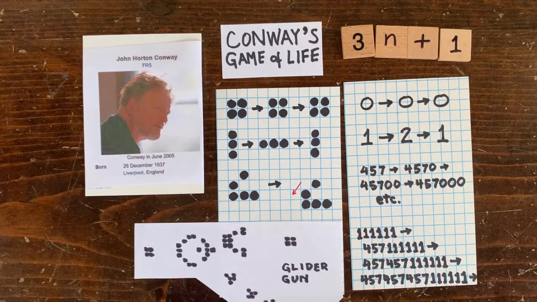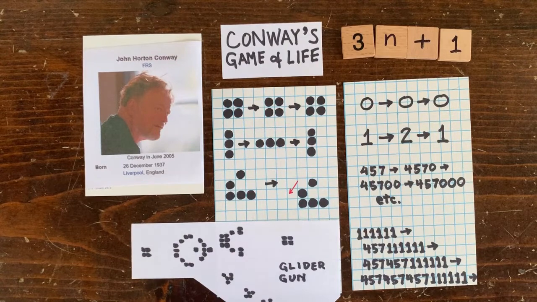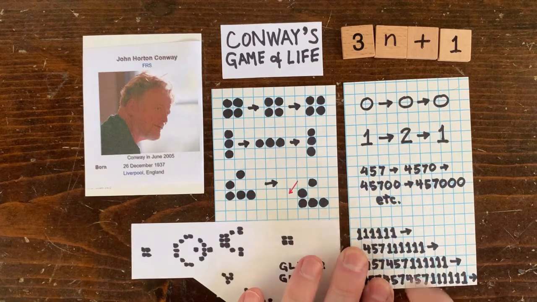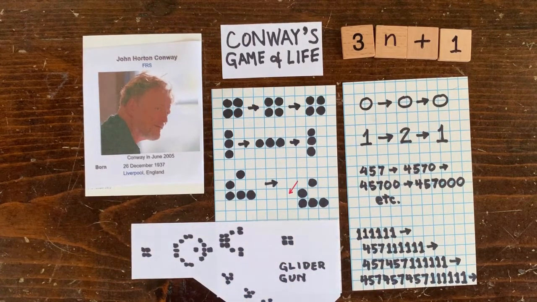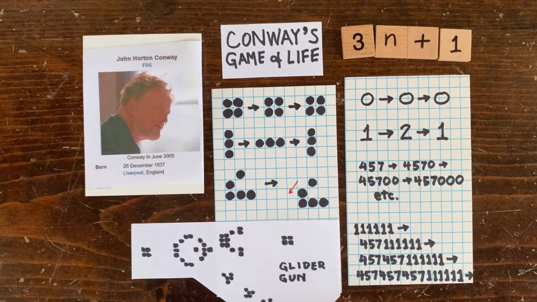Now, the game of life also has looping patterns that move, like this glider. And an analog for 3n+1 might be a sequence like 457, 4570, 45700, and so on. Now, of course, we don't know if there's any start number that behaves like that. In fact, we don't know any start number that grows without bound for the 3n+1 problem.